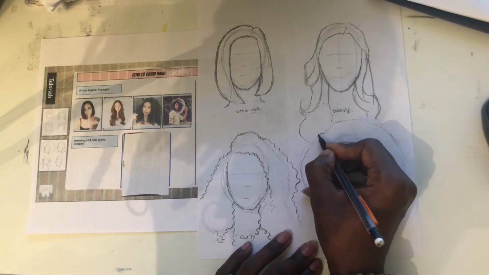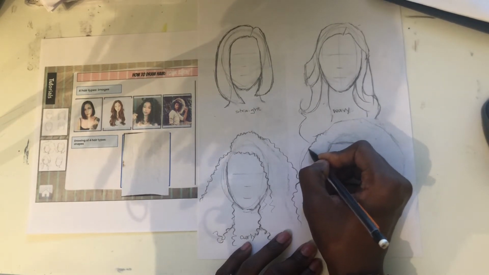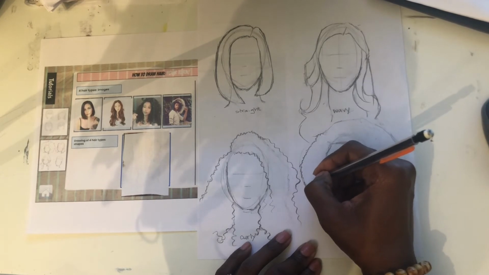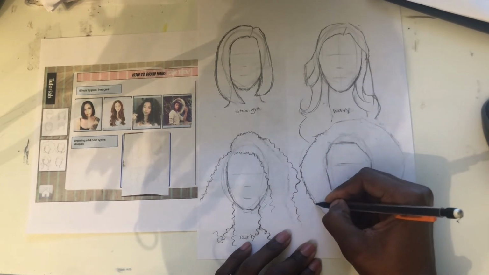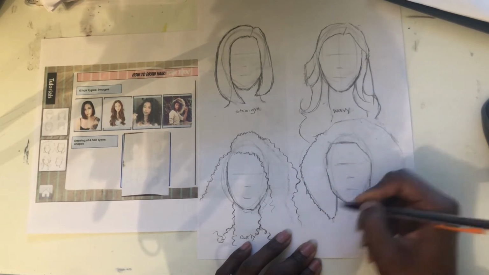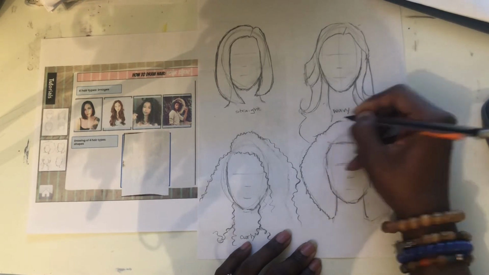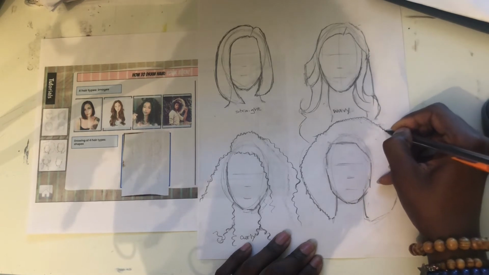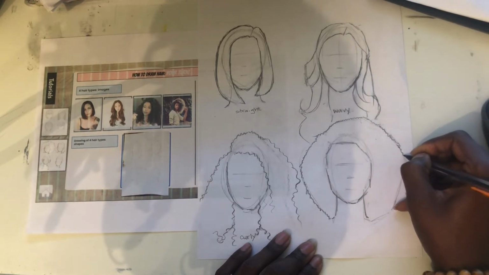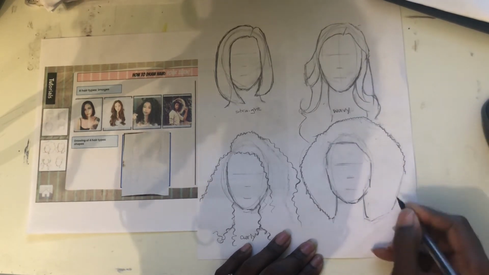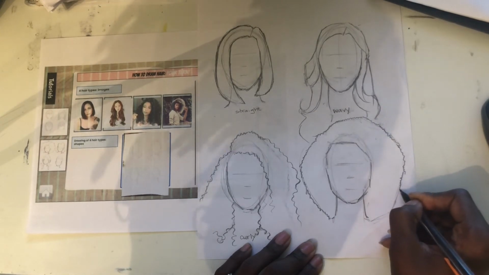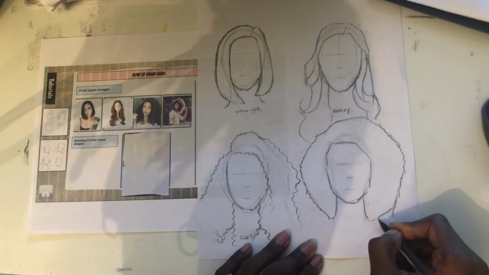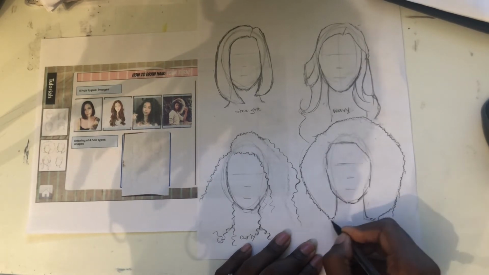Now I'm going to give very tight squiggly lines, because that is coily hair. So the lines are like little zigzags. Sometimes you'll have broken lines like that.